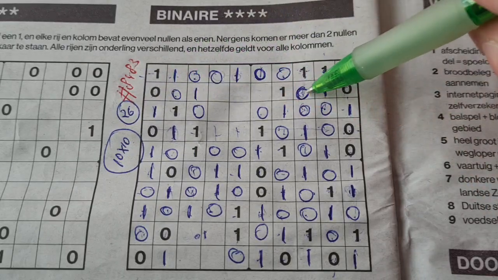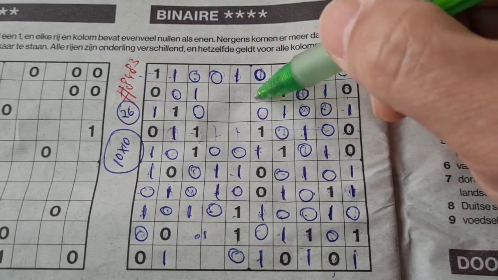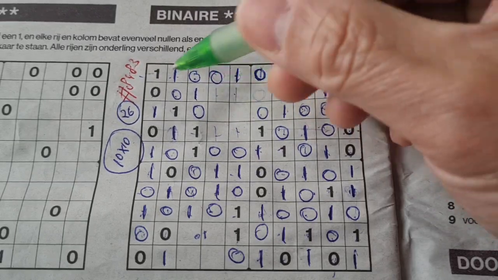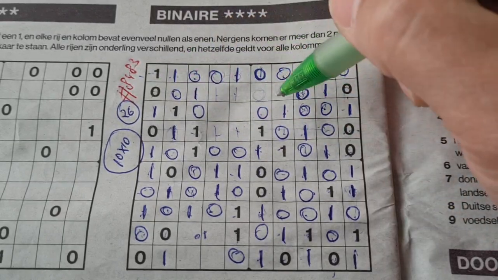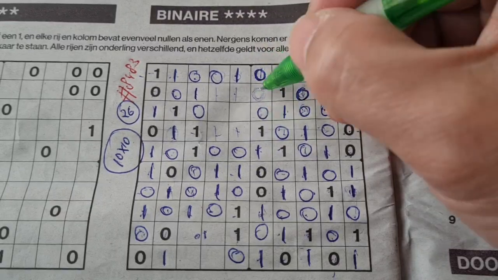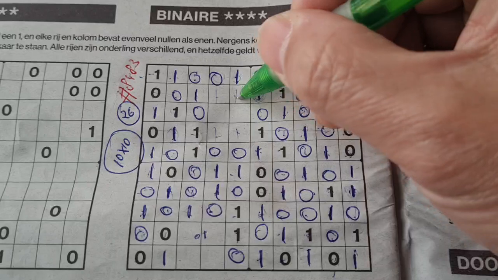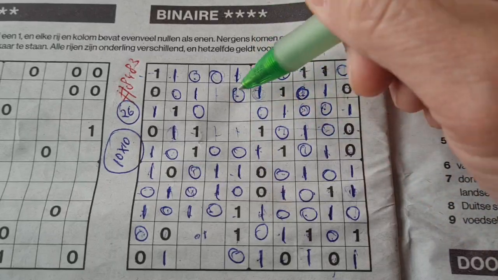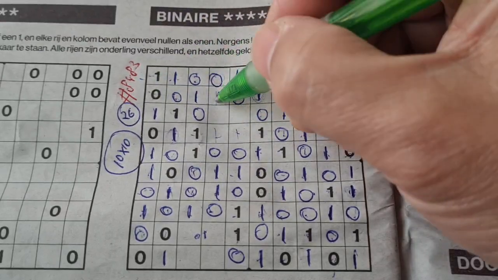Then here we have 4 O's. If we place number 5 there, then we have 3 ones in a row in this row. Not allowed, one of the rules. So this can be no, this should, yeah, of course. Between two O's comes a one. Double one, here no, there no. 1, 2, 3, 4, 5 O's. So the rest are ones, okay.